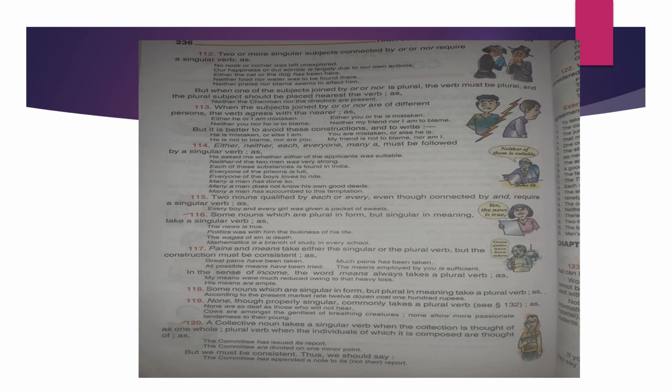In the next situation, you can see they're telling you in point 116 that some nouns which are plural in form but singular in meaning take a singular verb. No matter if the noun is in plural form, if the actual meaning it conveys is singular, then the verb we use should be singular as well. So: the news is true. Over here, the news has s with it, but the idea it is portraying is singular, so that's why we are using the verb is, which is singular.